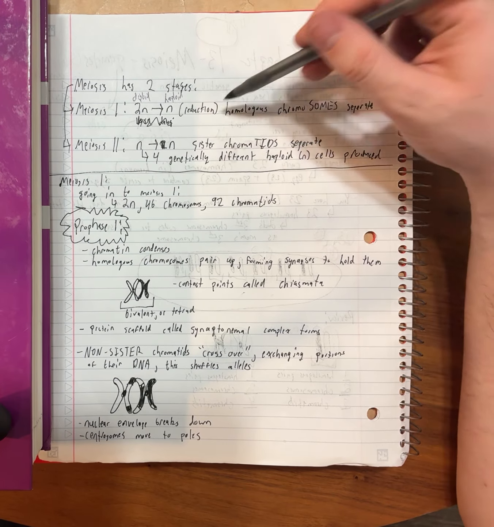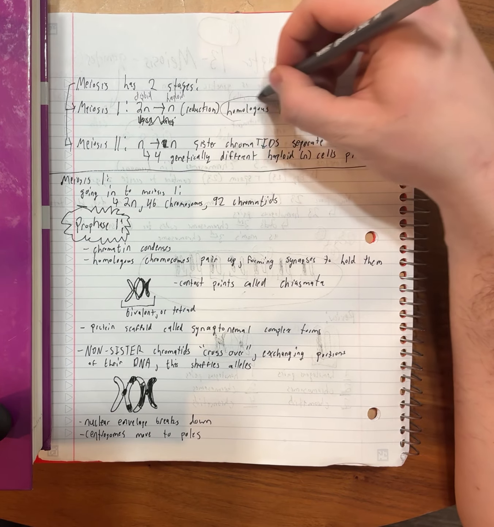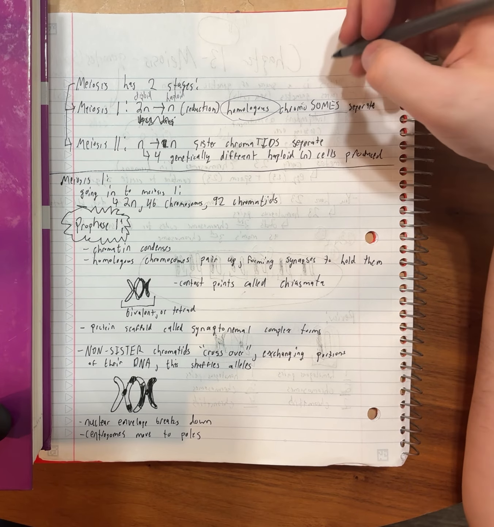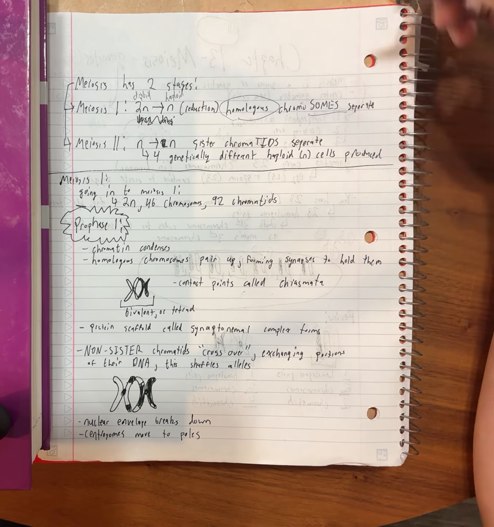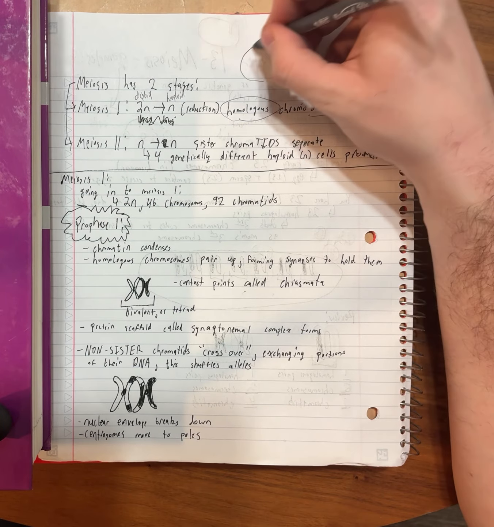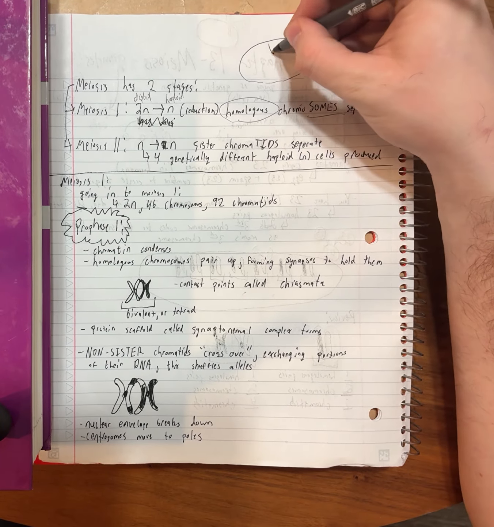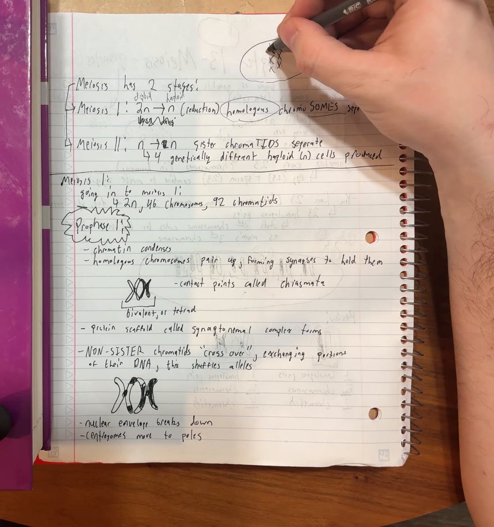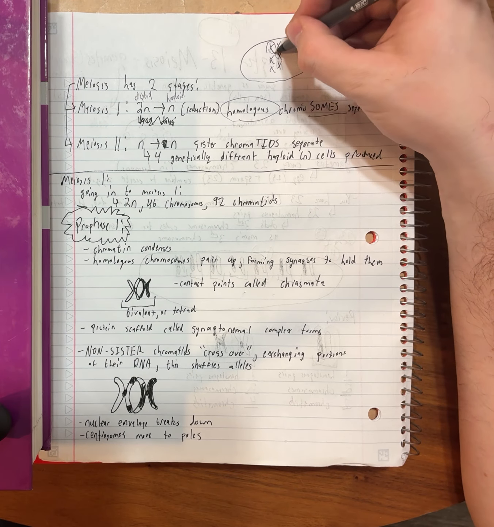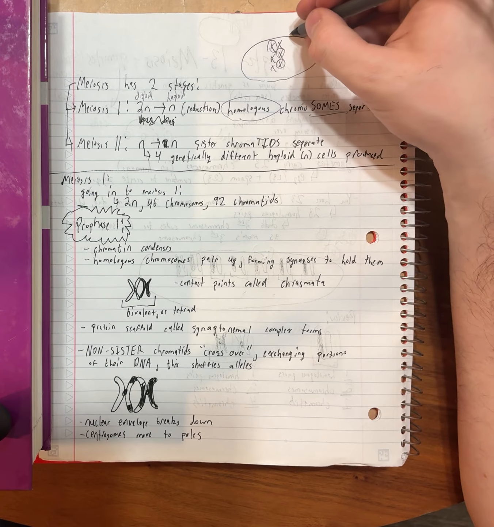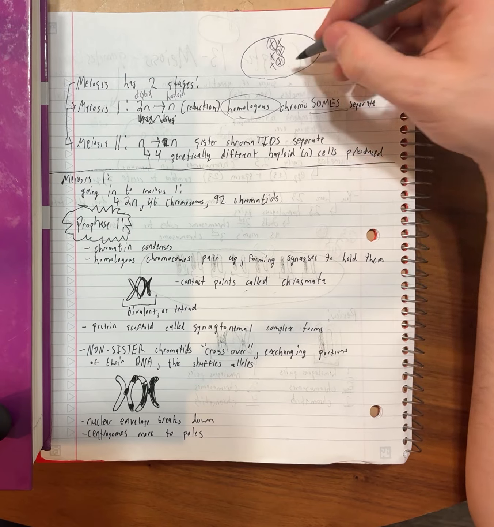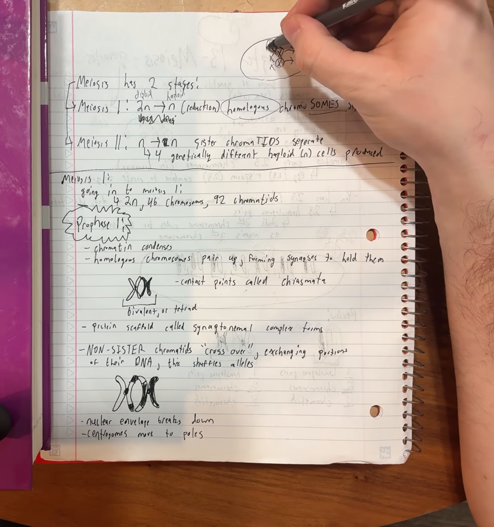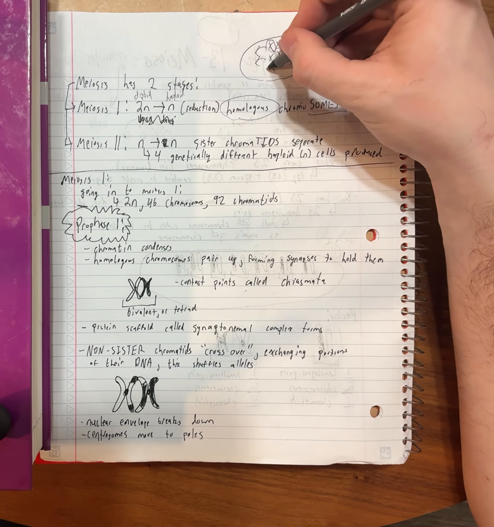It's a reduction division, and that's where your homologous chromosomes are going to separate. So when homologous chromosomes separate, that's going to look like this. Let's say this is mom's chromosome, this is mom's chromosome, this is mom's chromosome, and then the rest are dad's. These are going to separate. So these ones will go this way, and these ones will go this way.